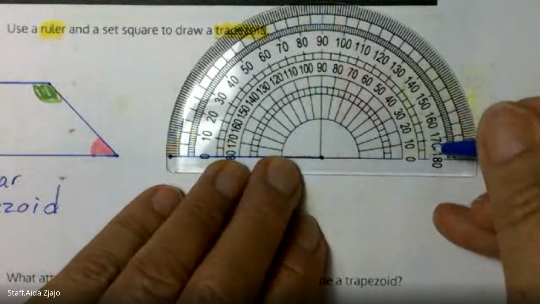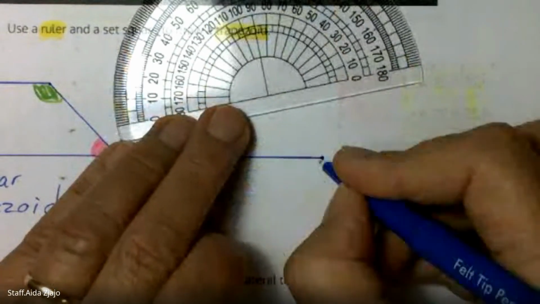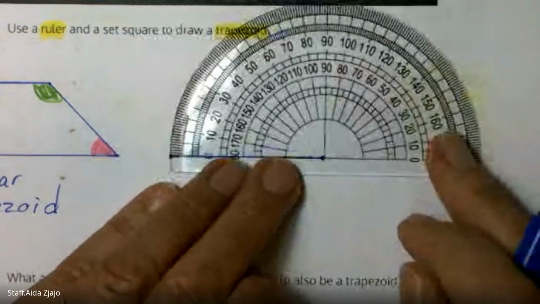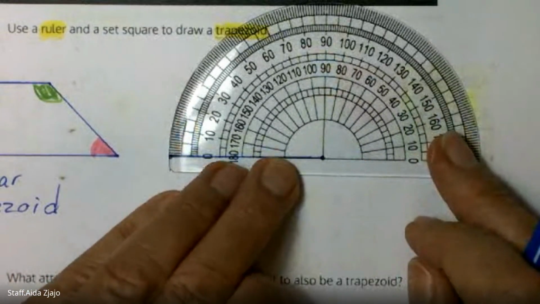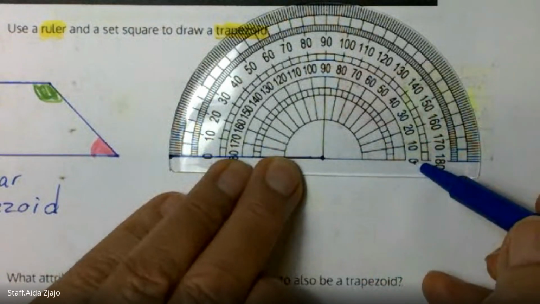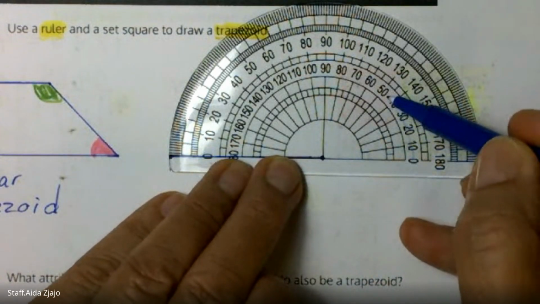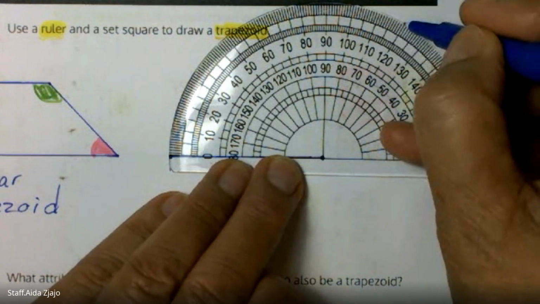If I put the center of the protractor right here, the angle lives in the circle. Here's 0, 10, 20, up to 60, which should be right here.